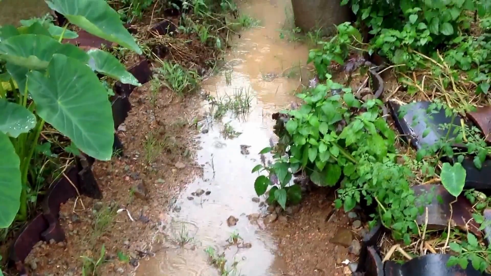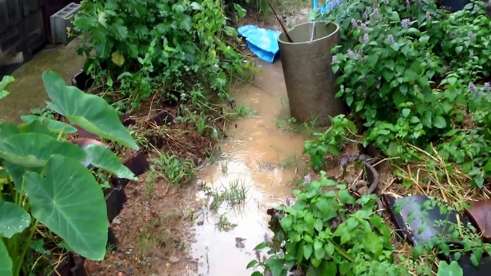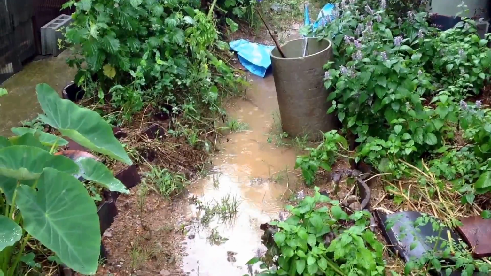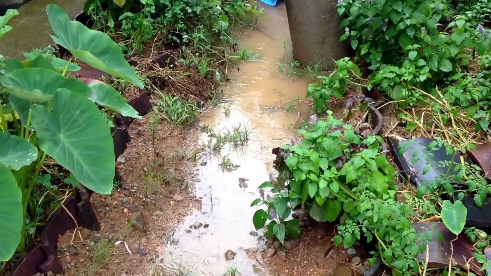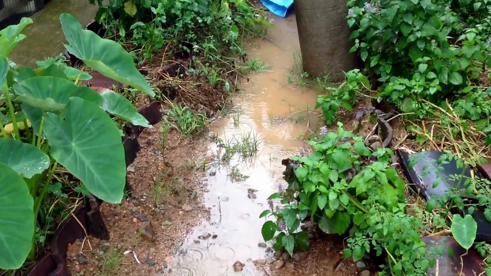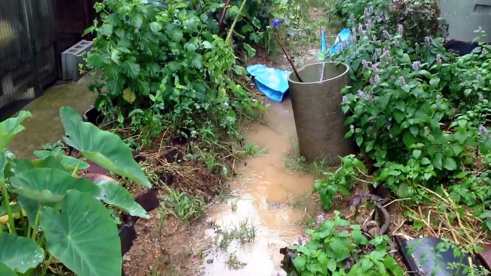I notice here is some flooding. It's been raining now for like 2 days non-stop, and there's water gathering here. Right? This is a design problem.